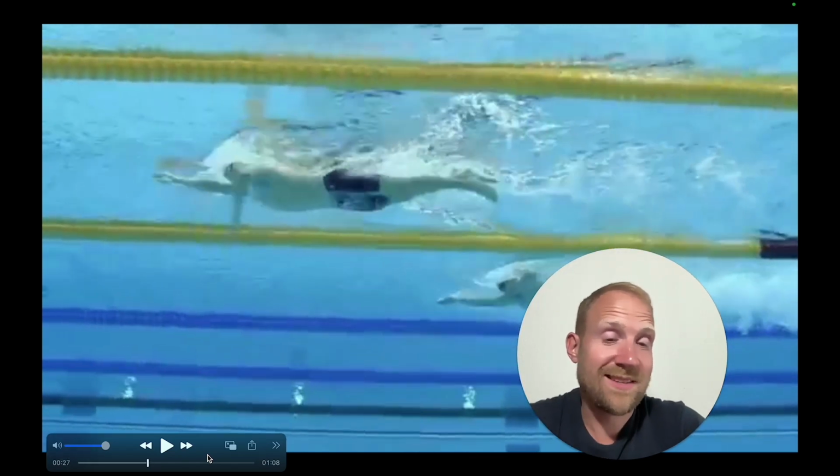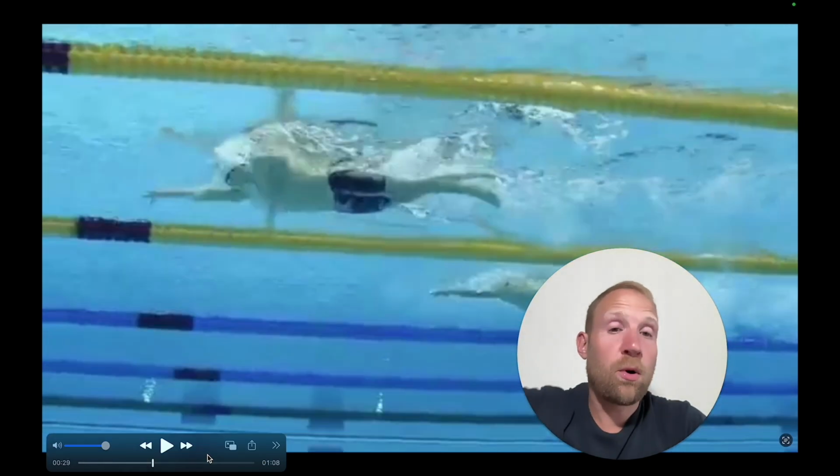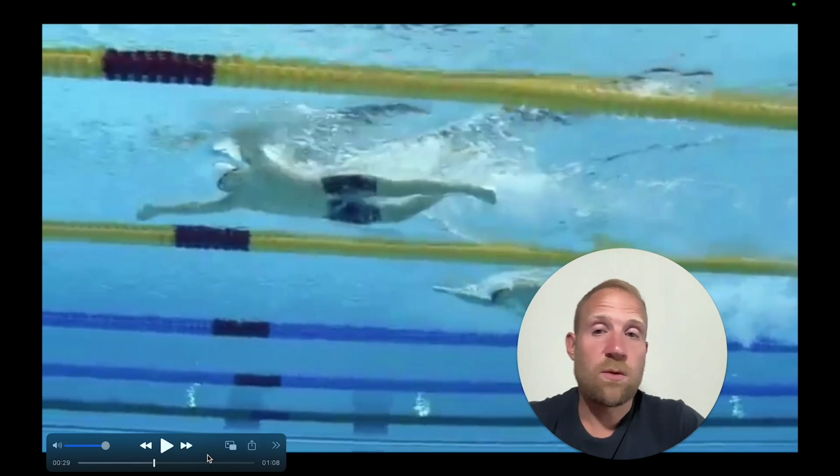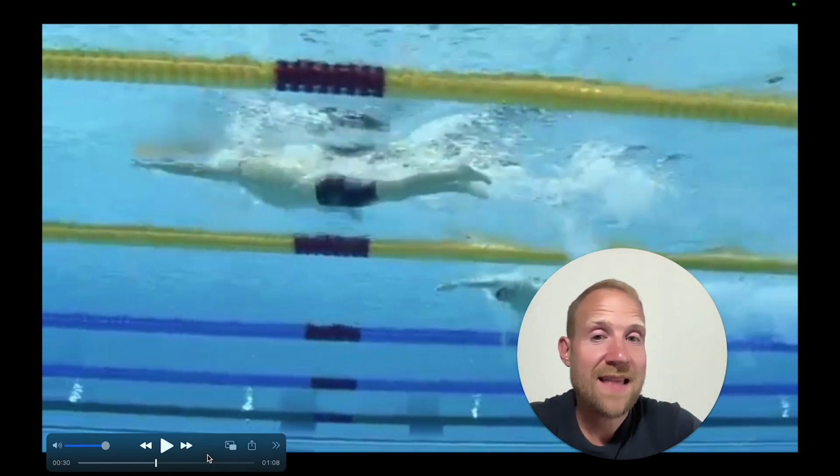The sprinter, of course, doesn't care about efficiency, so he's going to use the legs as much as possible. Another thing is that the pull tends to make the hips sink. In the beginning of the pull, swimmers press down, and that tends to sink the hips. And so the kick can counteract that a little bit.